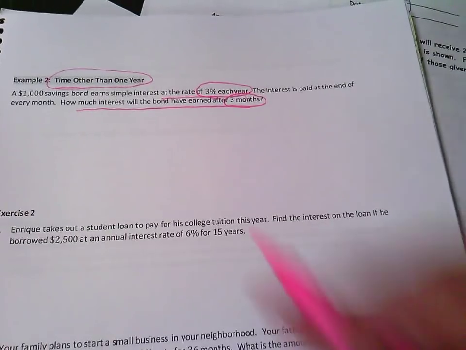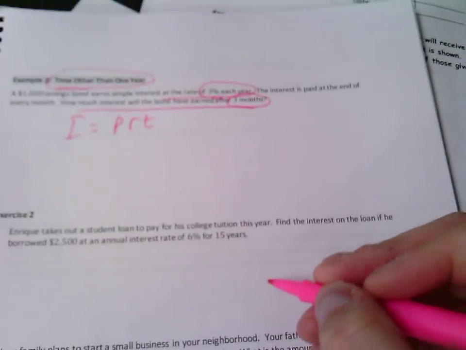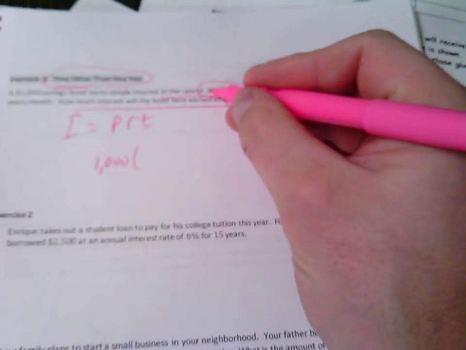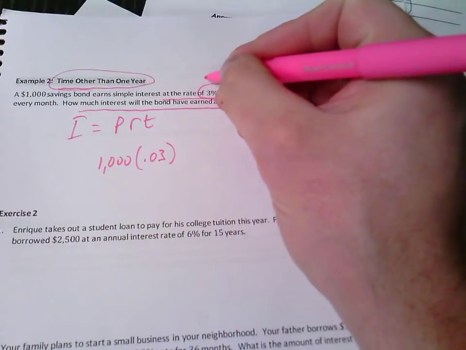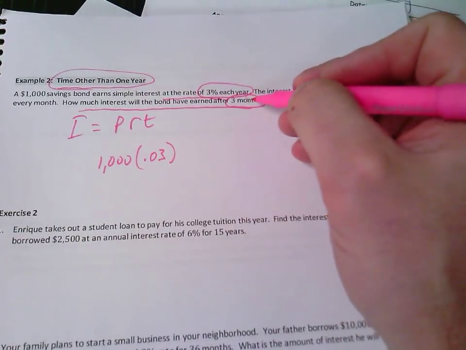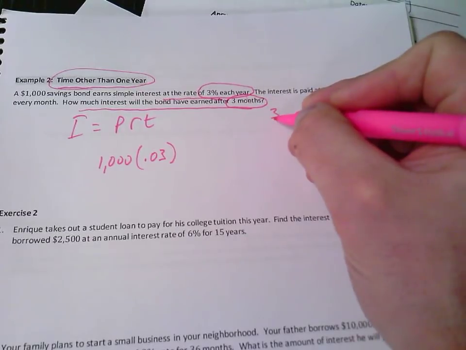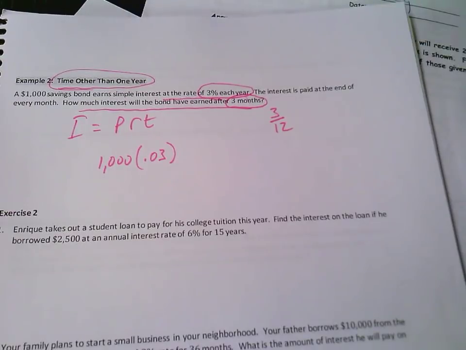So here's the formula: I equals PRT. The principal is $1,000. The rate is 3%, 0.03. And 3 months. Here's how we do 3 months in years. There are 12 months in a year, so we call this 3 months out of the 12 months that would represent the whole year.